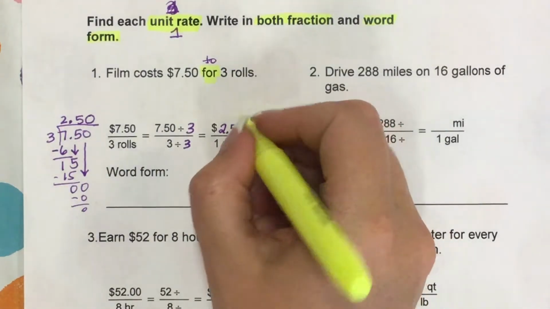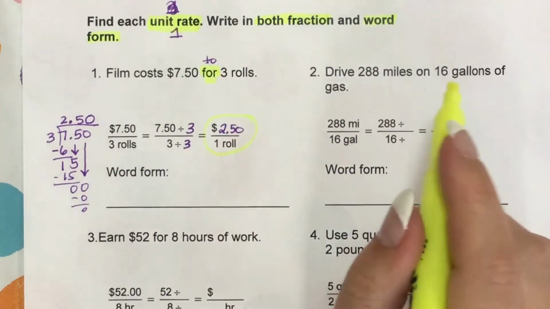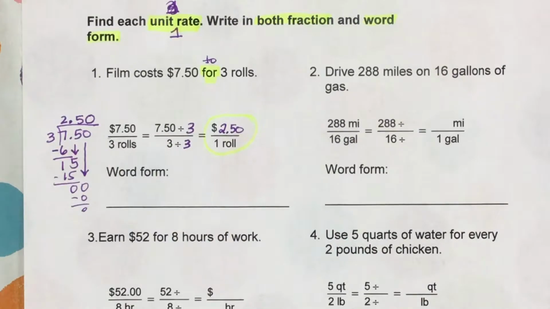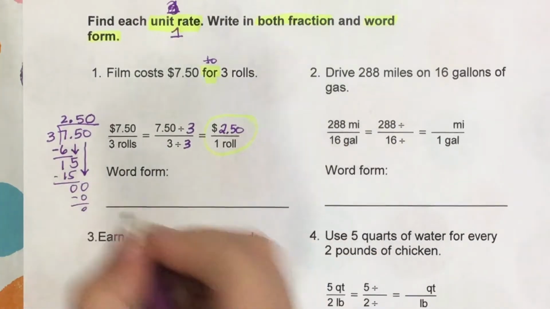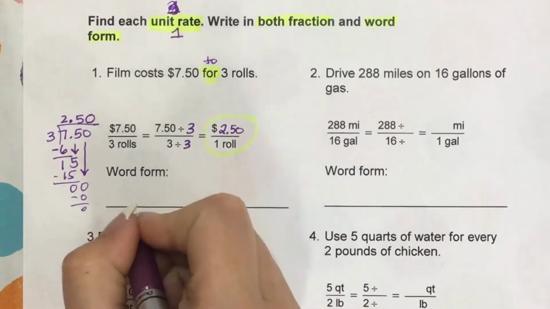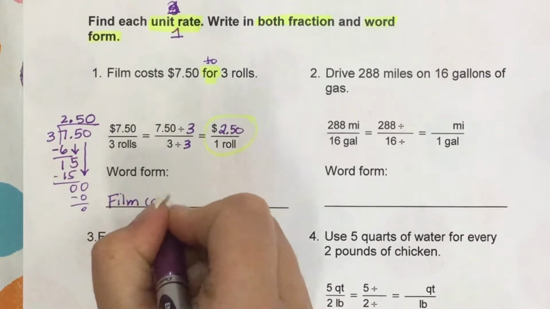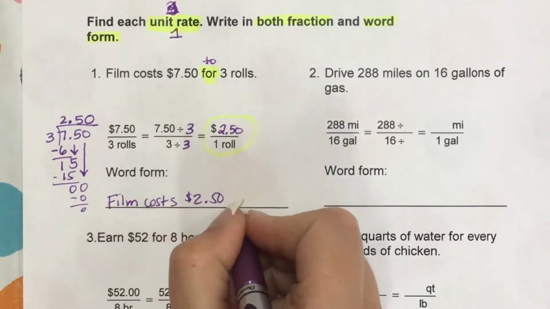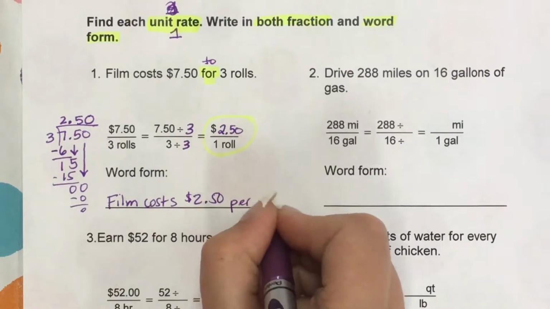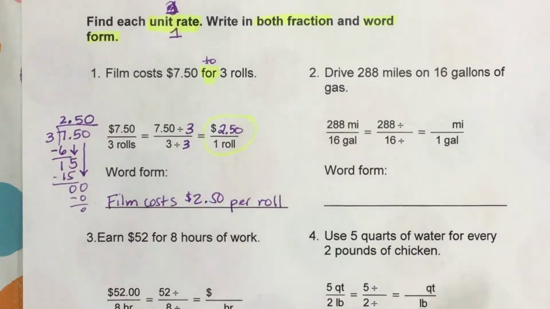So this right here is our unit rate because we now have a 1 in the bottom. So now we're just going to go ahead and write this in word form. So film costs $2.50 per roll. And that's how that would work. Okay, let's try problem number 2.